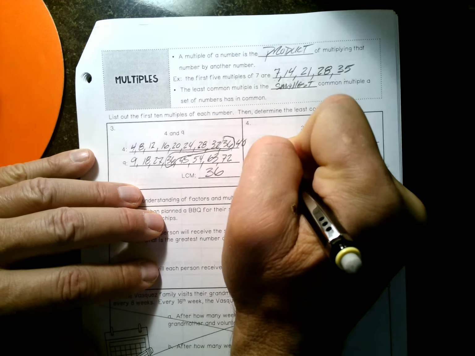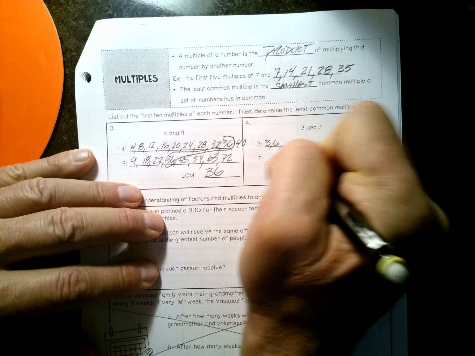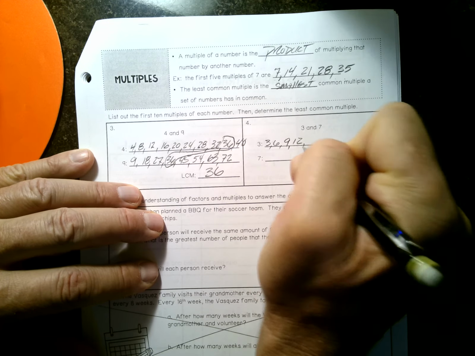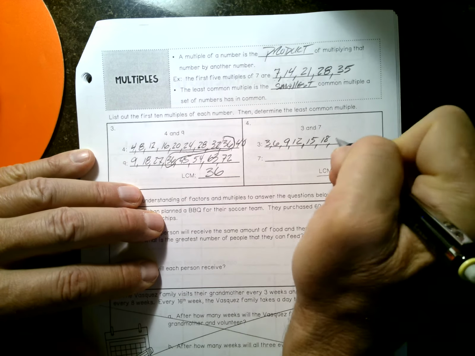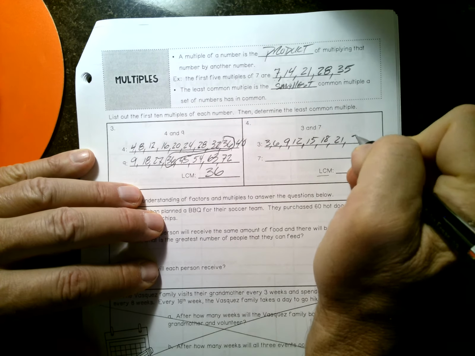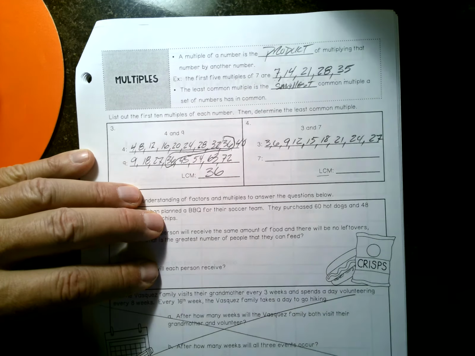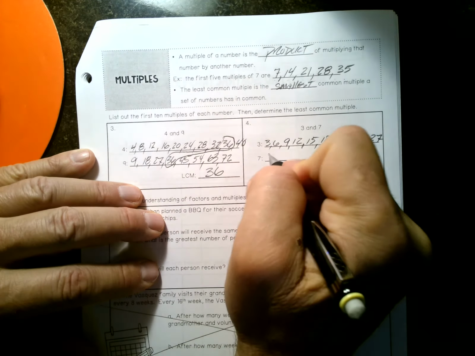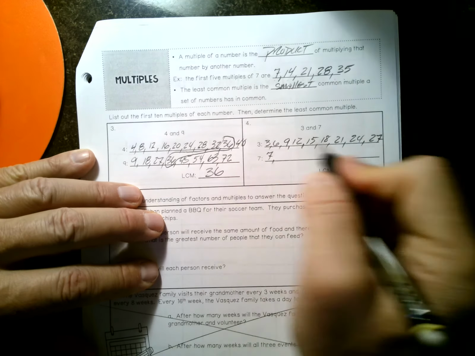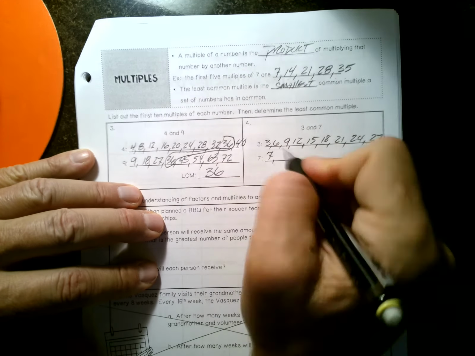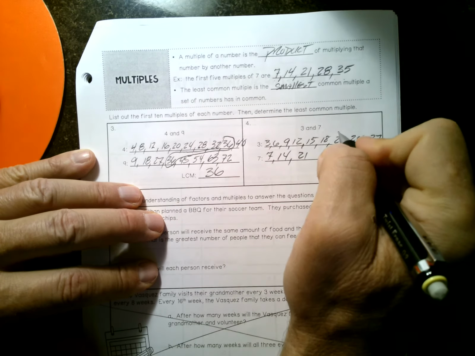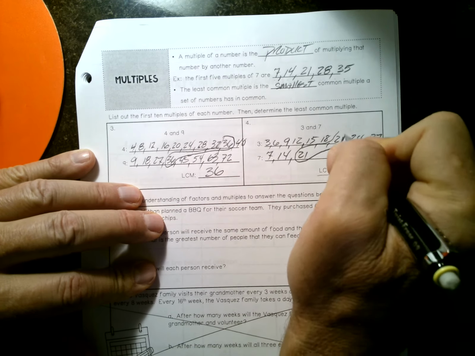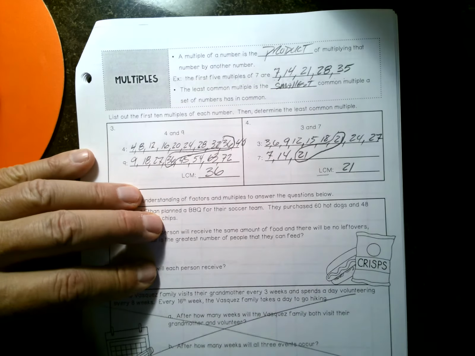So let's go ahead and list these 3's out. 3, 6, 9, 12. And I'm just counting by the number now, right? 15, 18, 21, 24, and 27. And now I'm going to list these out. And since I listed all these out, I'm just going to look until I hit one of those, right? 7, 14, 21, and there it is. So the LCM of those two numbers is 21.